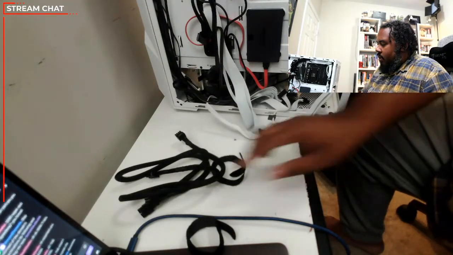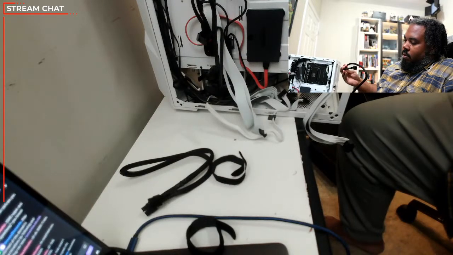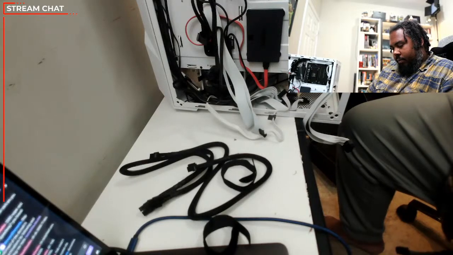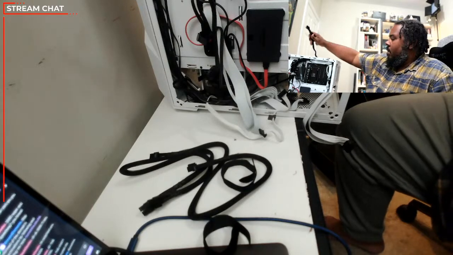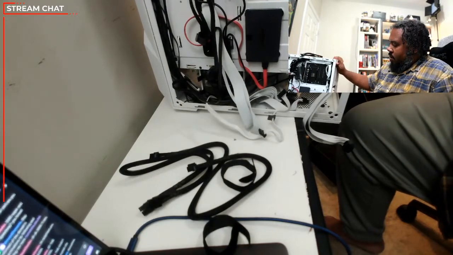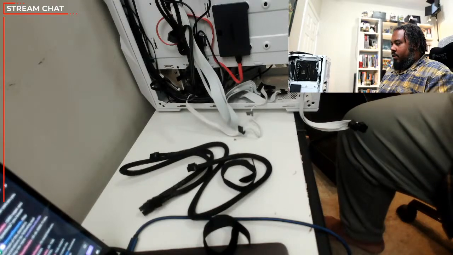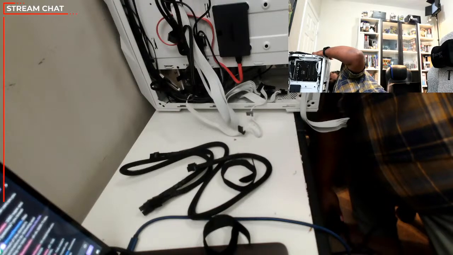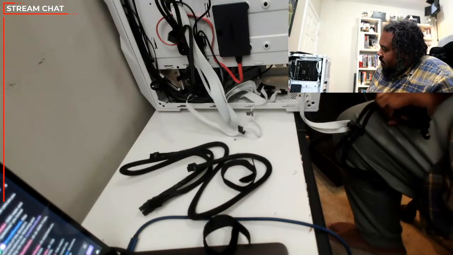Is there any difference between a CPU and a VGA? Because I think I only need one CPU. Yeah, this motherboard only needs one CPU, at least as it stands.